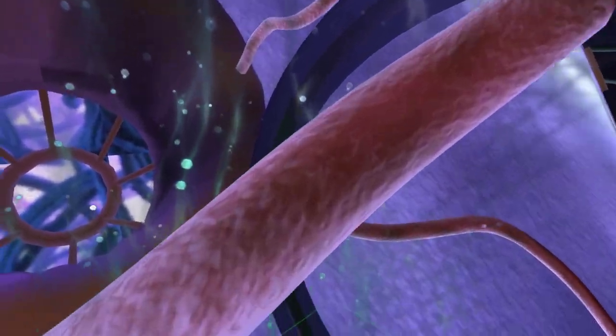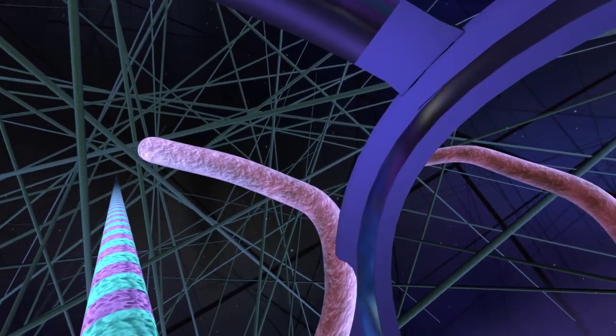Let's head inside. Whoa. This would be a really cool Steam VR home world.